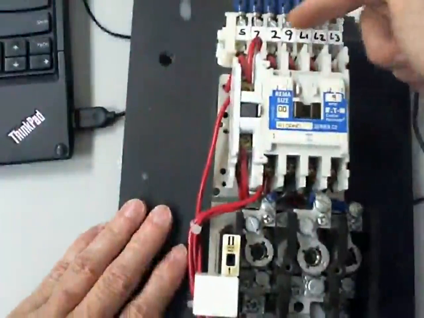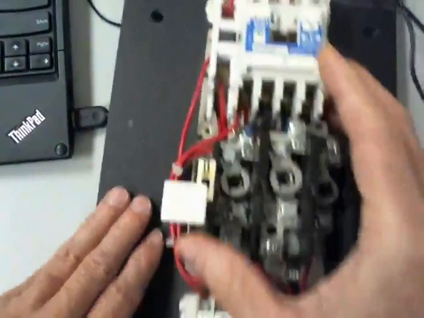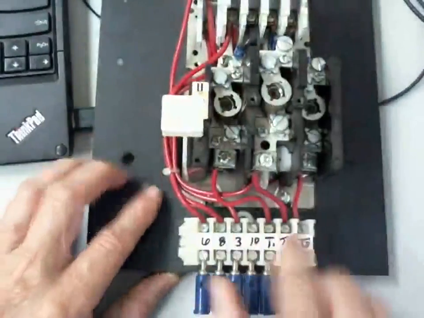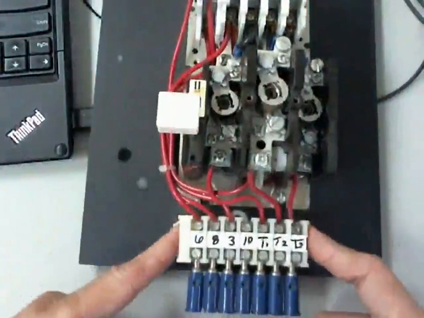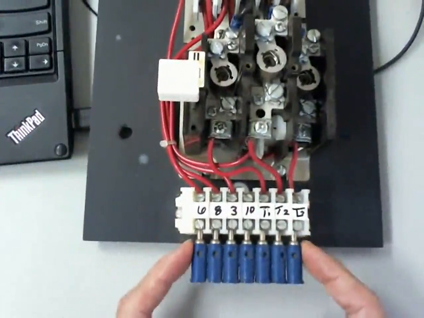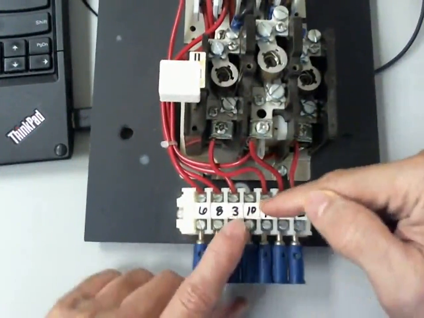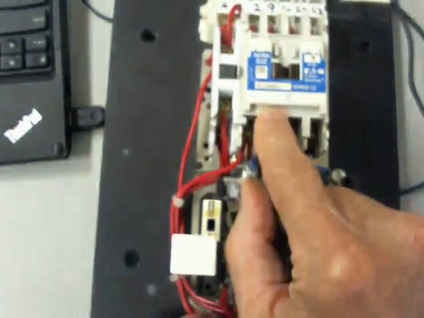So here's L1, L2, L3. So this is where the power comes in, right? Down here we have T1, T2, T3. Can you see the way this works? So what they do is they go ahead and wire it up, and this is a terminal board. But on the terminal board, what they do is put banana plugs. The labeling on the terminal board is exactly the same as the labeling on the contactor.